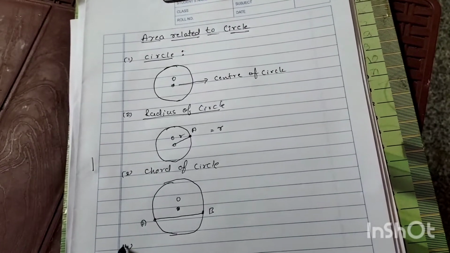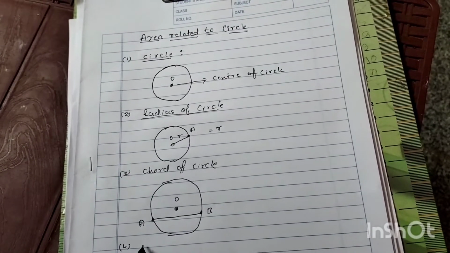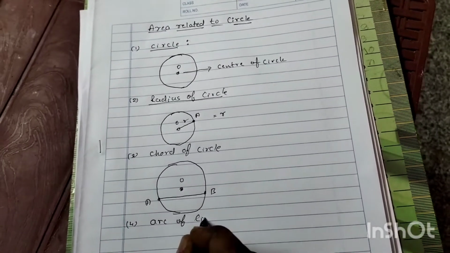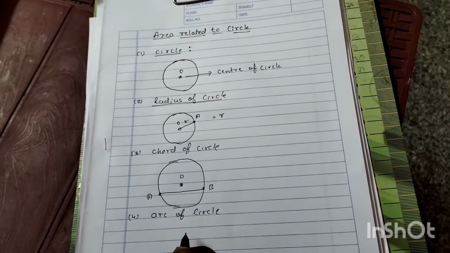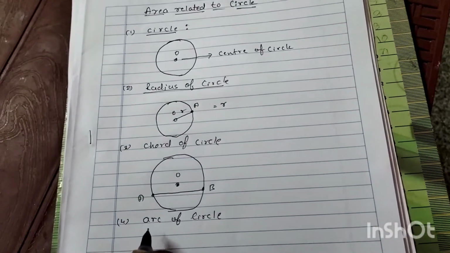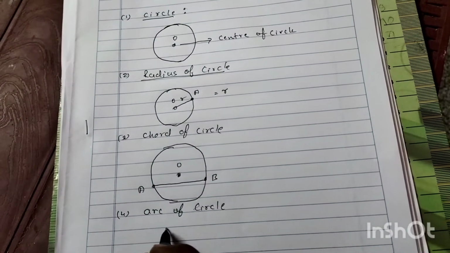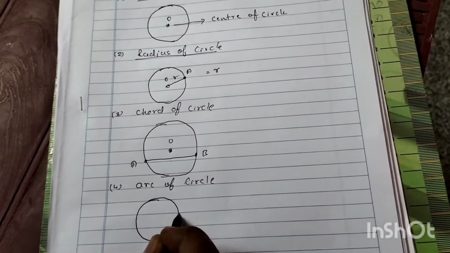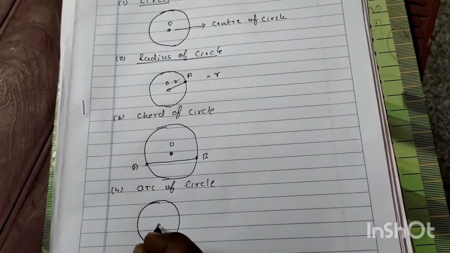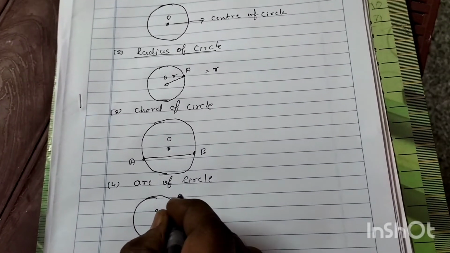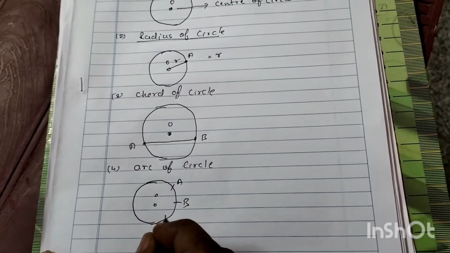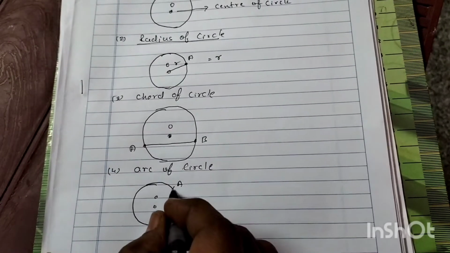And the next concept I explained was the arc of a circle. What is the arc of a circle? Let's see, it is a circle with center O. A is a point on the circle, B is another point on the circle, and C is another point on the circle.